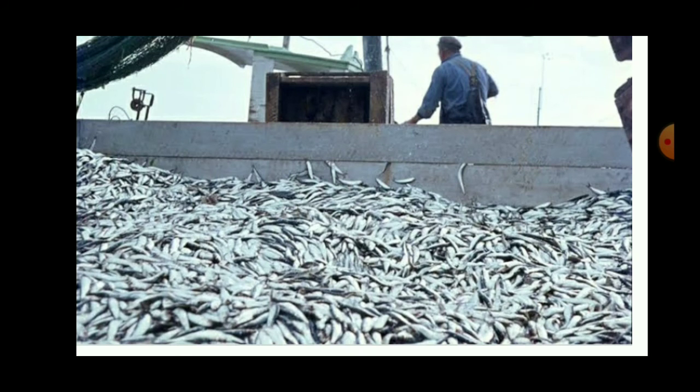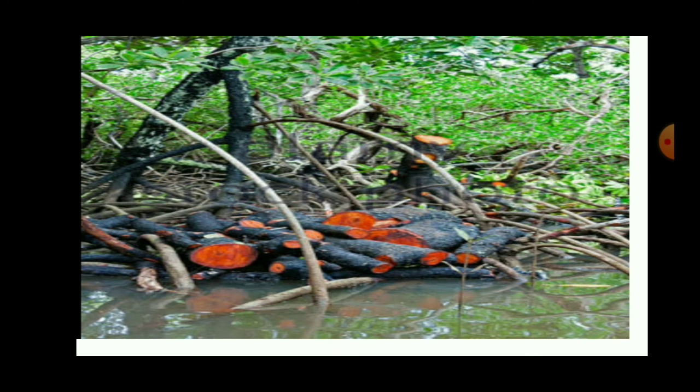Exploitative fishing. Fishing on a large scale. Overfishing, known as exploitative fishing, is also a major reason for ocean pollution. Cutting of mangrove forest along the coastal area. The mangrove forest, which is called the lungs of the city, is cut out of greed. Human beings have started cutting this forest, and it has led to the pollution of the oceans and the seas.